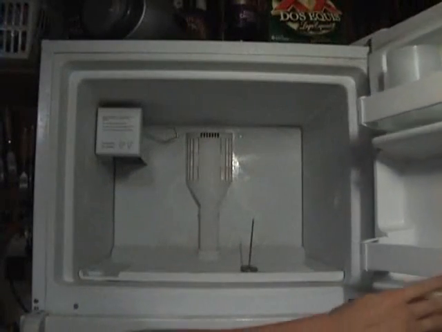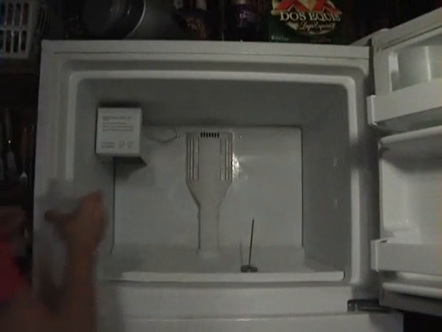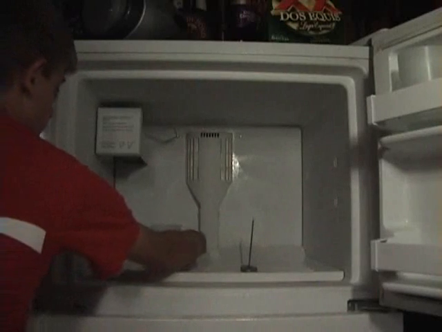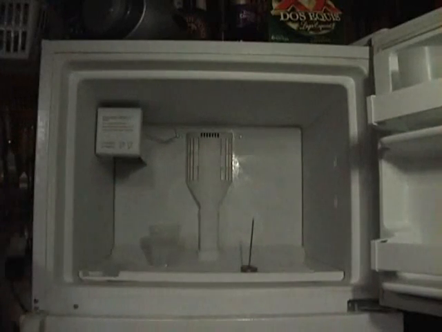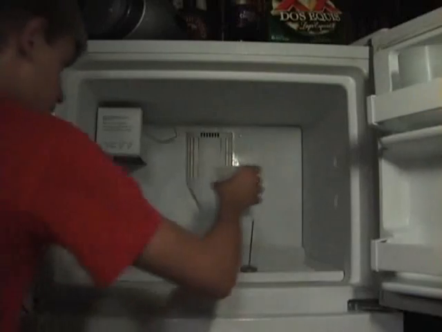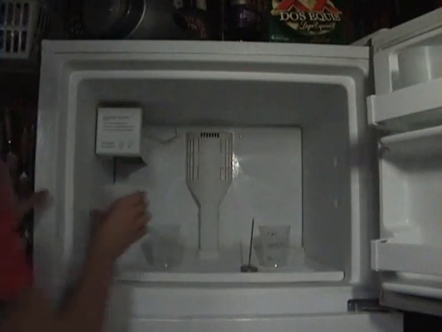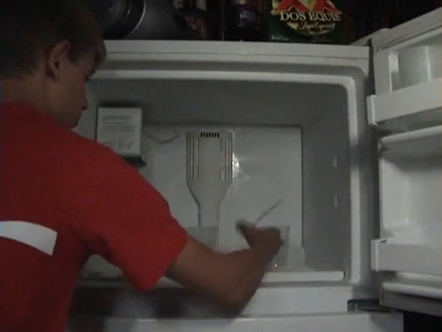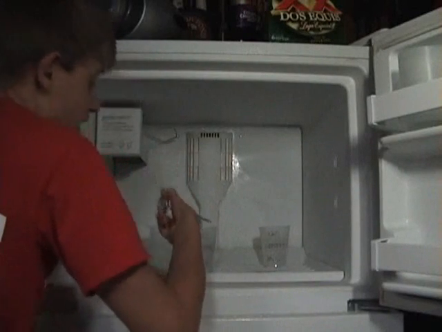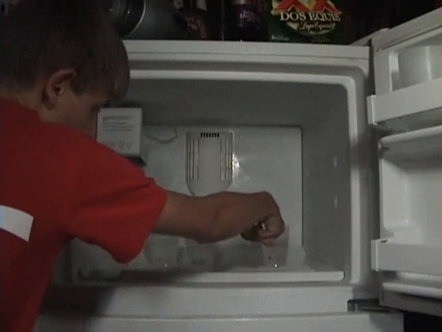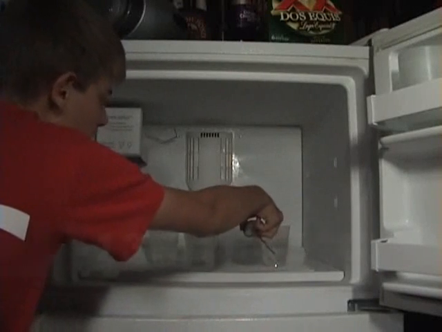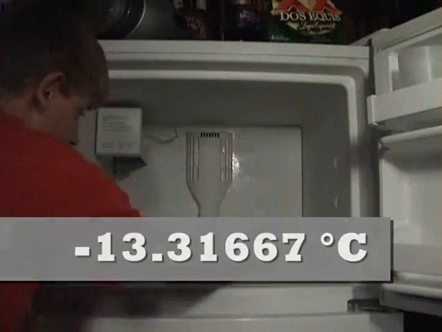Okay, so now we're going to put our cups into the freezer. Now you see I have my bimetal thermometer in there. I'm going to put the cups into the freezer. Check the temperature. It's about 8 degrees Fahrenheit.